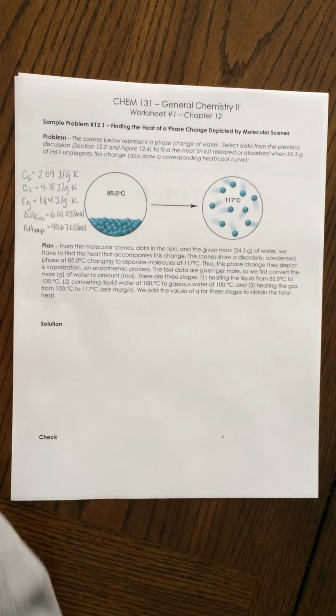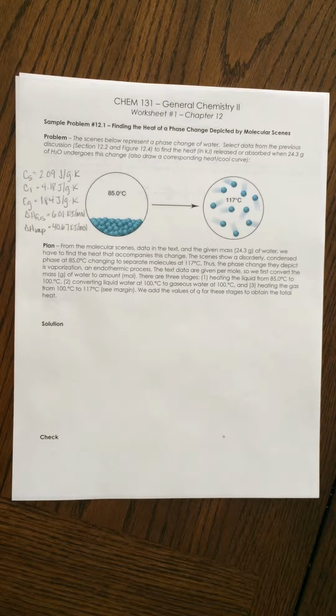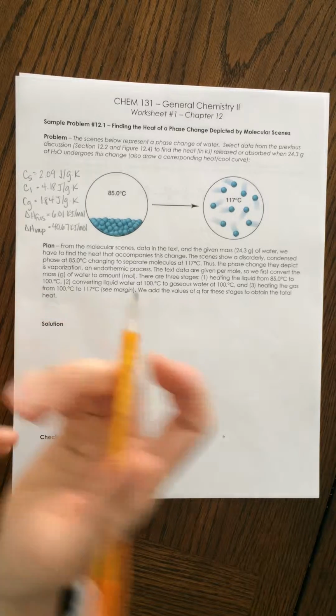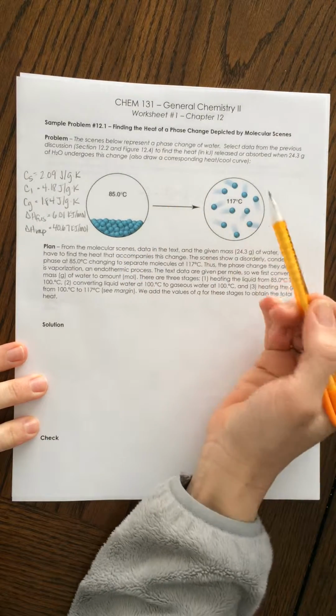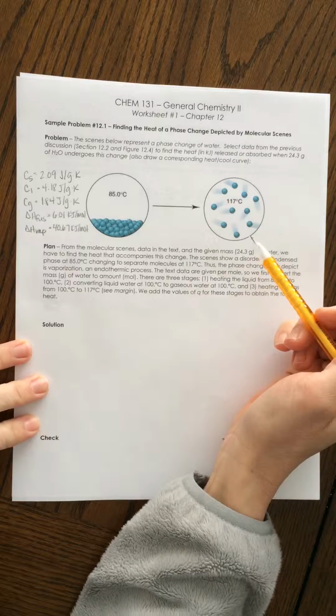Okay, we're going to work on sample problem 12.1, finding the heat of a phase change as depicted by a molecular scene. So sometimes you might be provided a picture that describes what's going on. Sometimes it might just be in words. Sometimes, in this case, there's a combination of both.